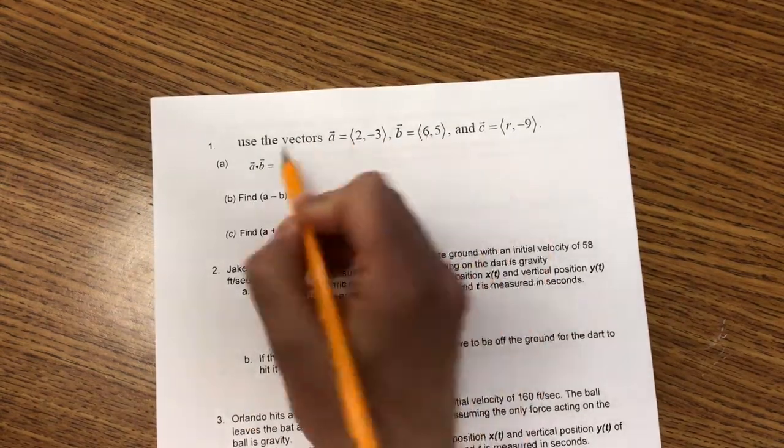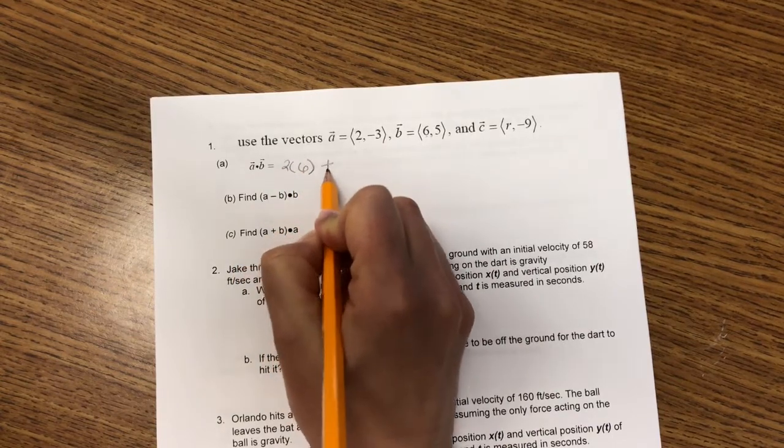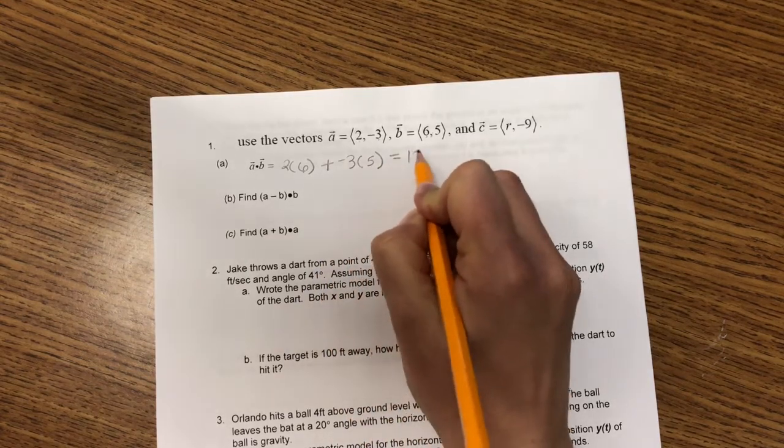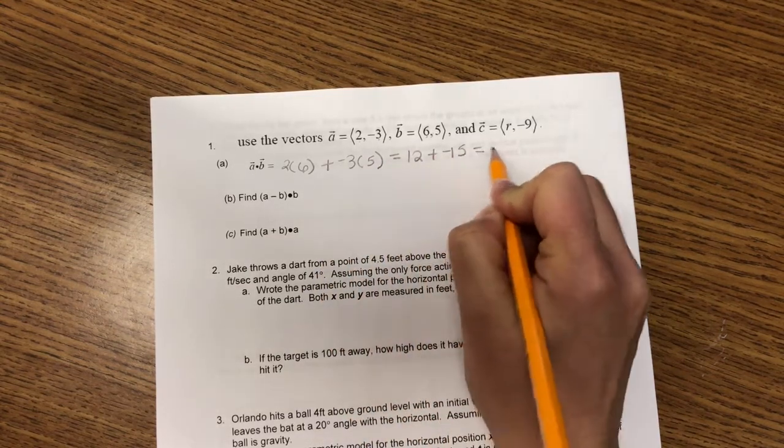So we're gonna multiply the X coordinates, add, and multiply the Y coordinates. So that is 12 plus negative 15, and we get negative 3.